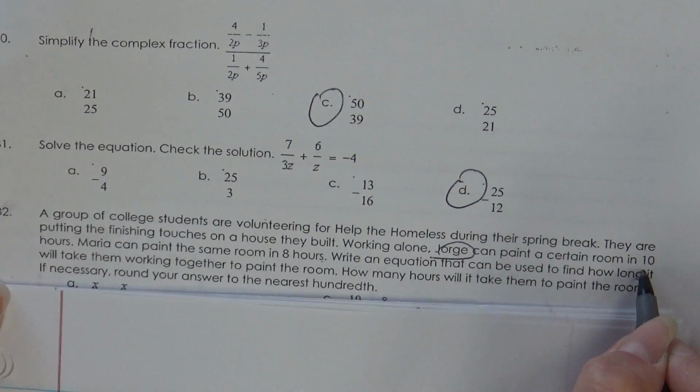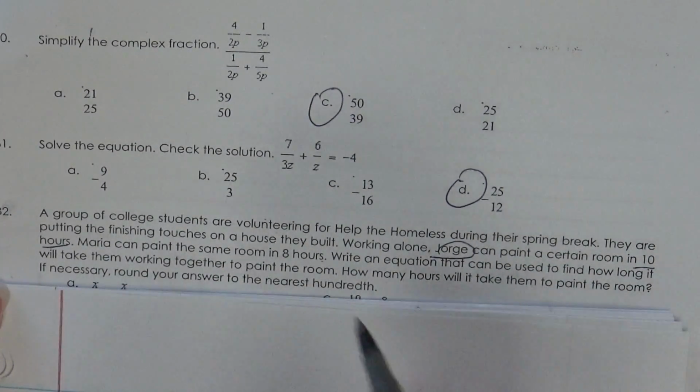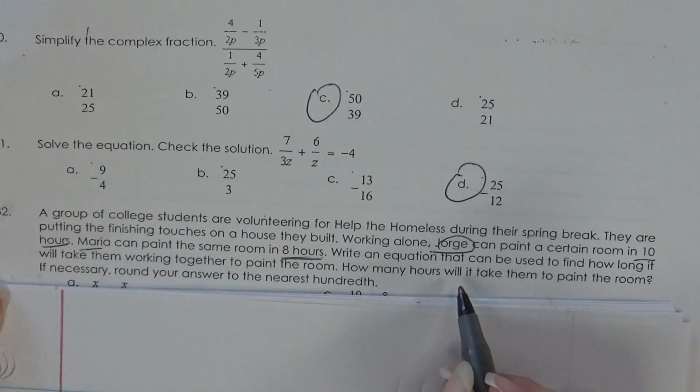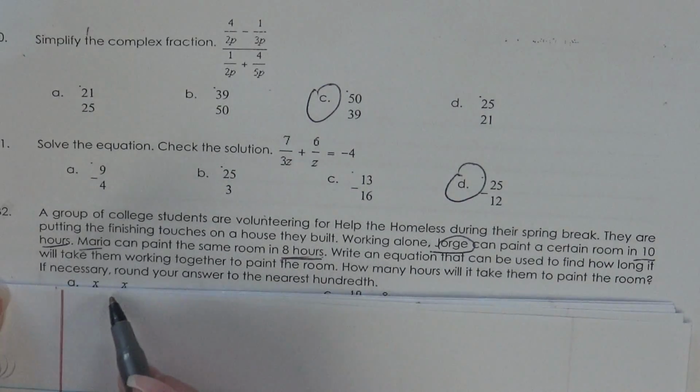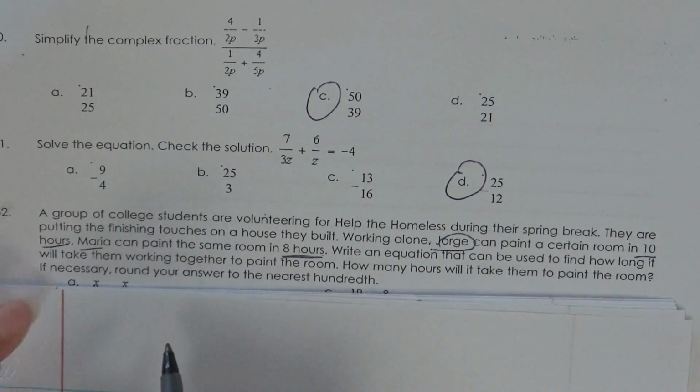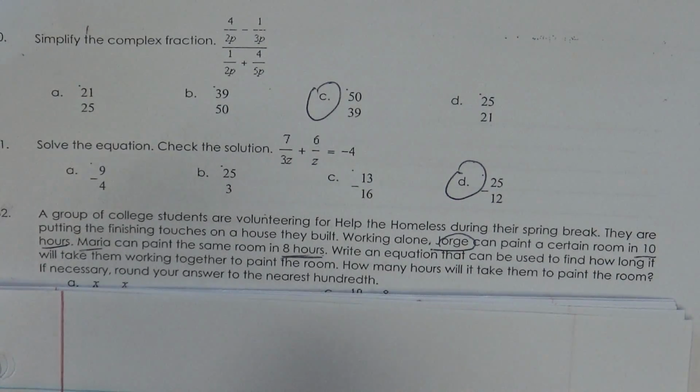Jorge can paint a room in 10 hours alone. Maria can paint the room in 8 hours. Write an equation that can be used to find how long it will take them working together to paint the room. How many hours will it take them to paint the room? If necessary, round your answer to the nearest thousandth.